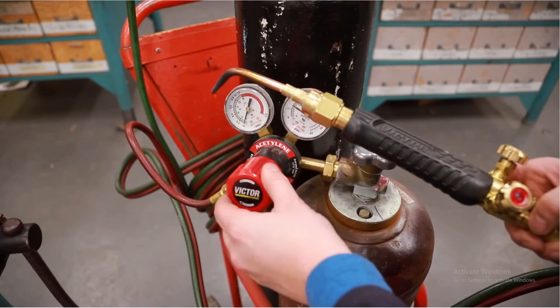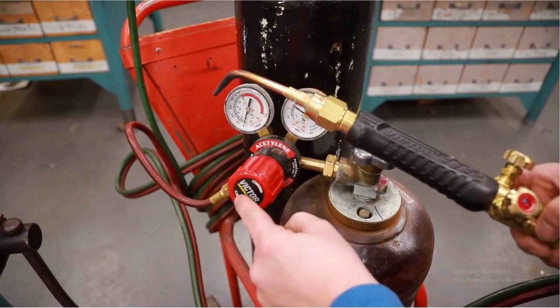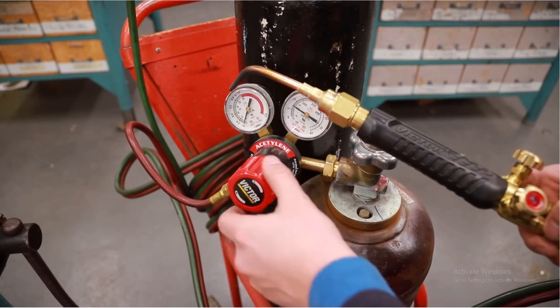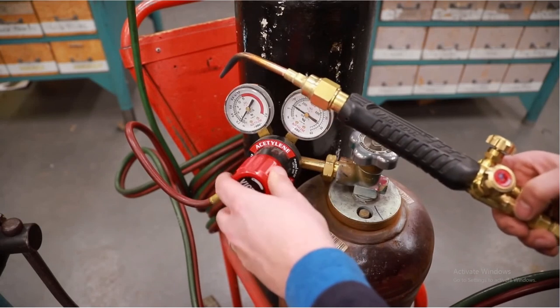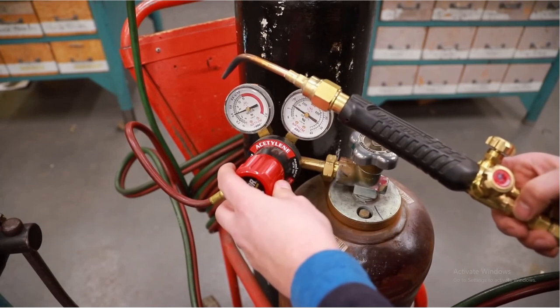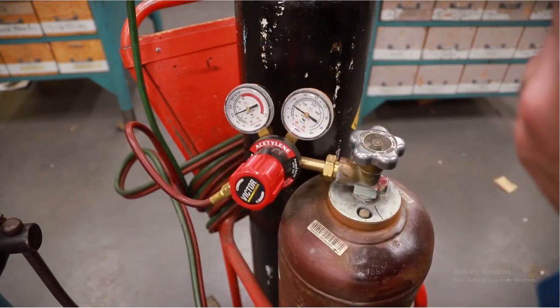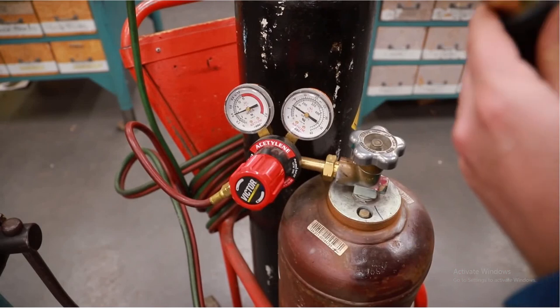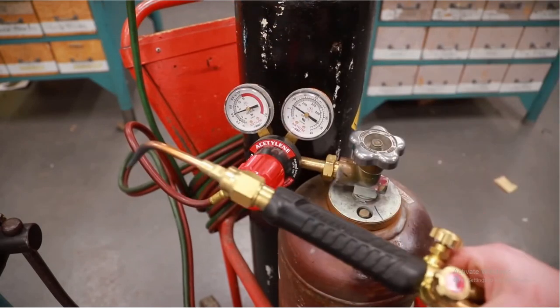And I'm going to adjust the regulator here. I'm going in the plus. You can see plus or minus. I'm going plus, and I'm going to increase it to about 6 psi. There we go. We're at 3, 4, 5, 6. If you look very closely there, you can hear the acetylene actually coming out. Go ahead and turn off your knob. This one is set and ready to go.